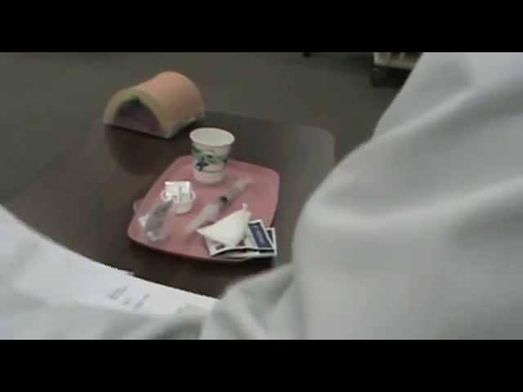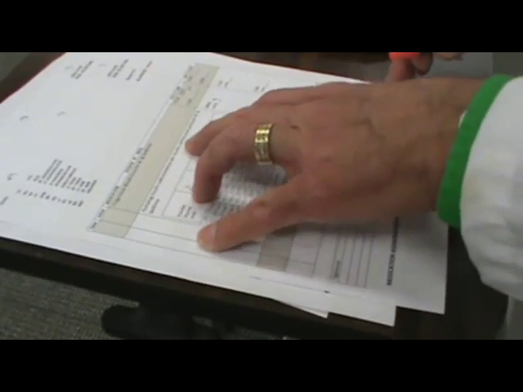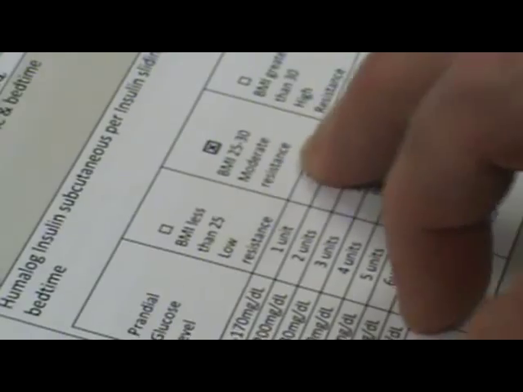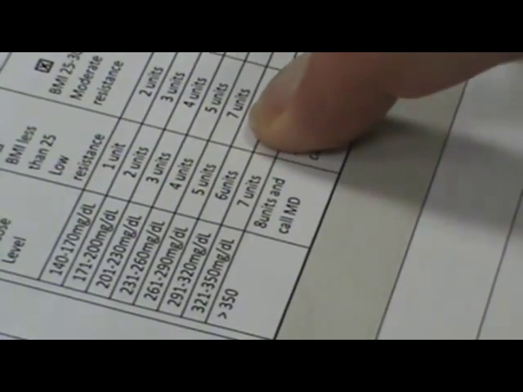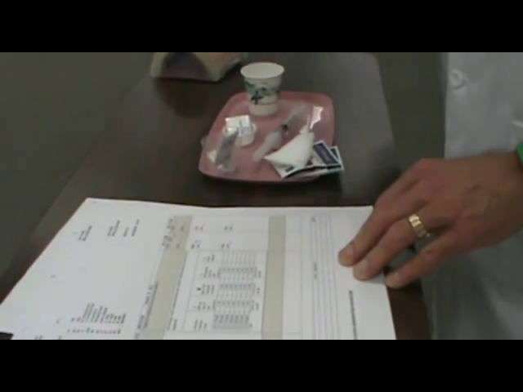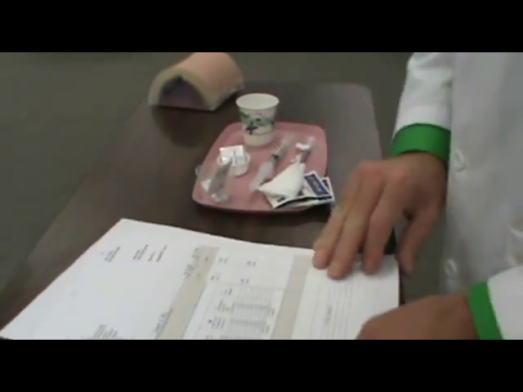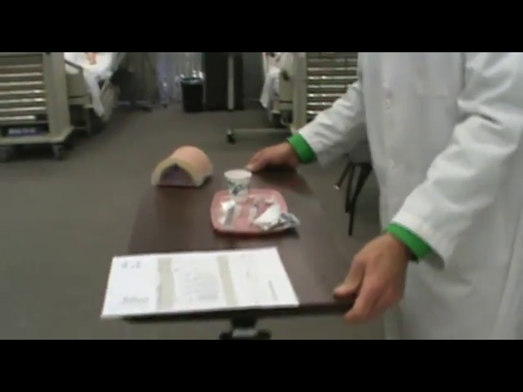And finally, I have here Humalog insulin, subcutaneous per insulin sliding scale protocol, AC and bedtime, BMI 25 to 30, moderate resistance box is checked. The patient's blood sugar was 284 at 7:30, and that is 7 units. I'm giving 7 units at 0800, and it is 0800. And I know his food is on the way, and I have here 7 units. So that is the completion of my 3 checks.